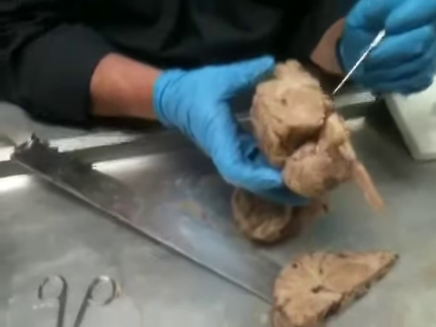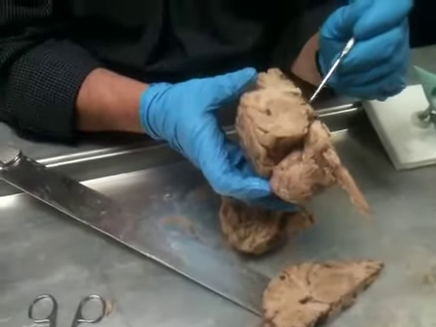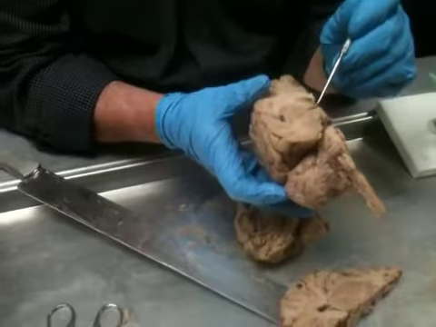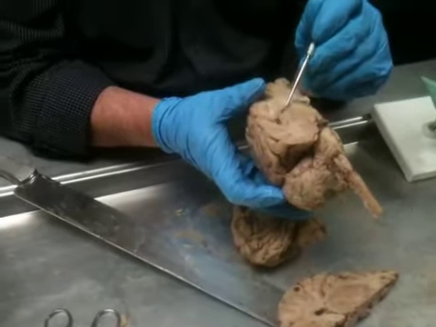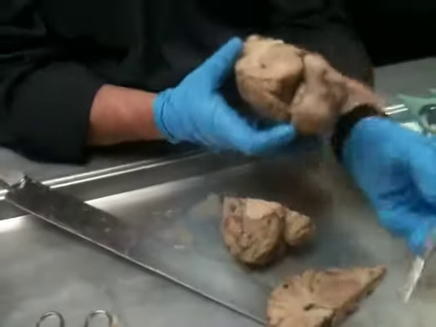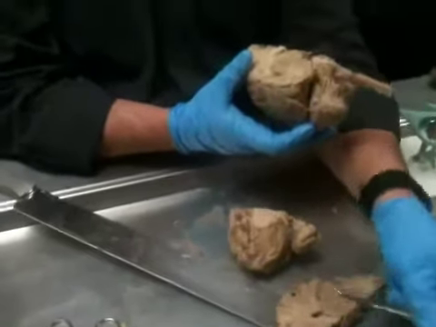Midline, internal capsule coming all the way to the midline. Globus pallidus, this one you can actually see both sections. Putamen, insula, lateral sulcus. Okay, so I've made that cut right through there.